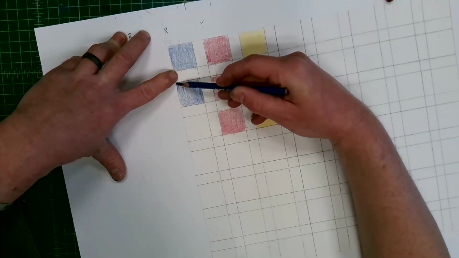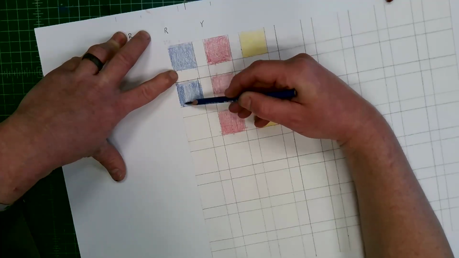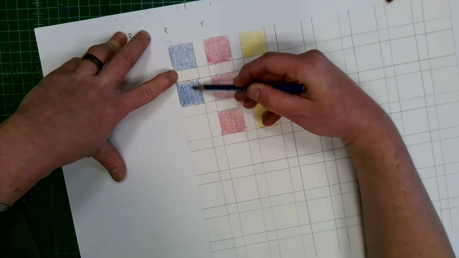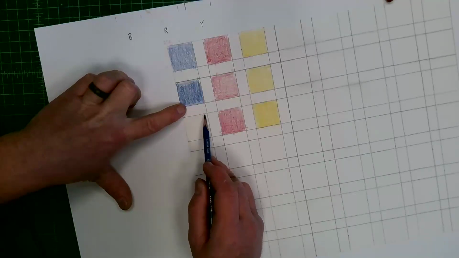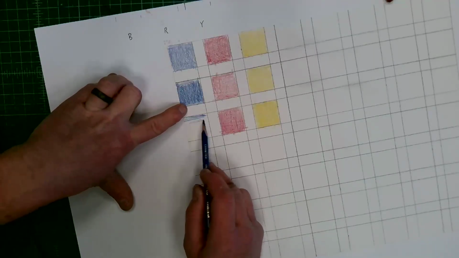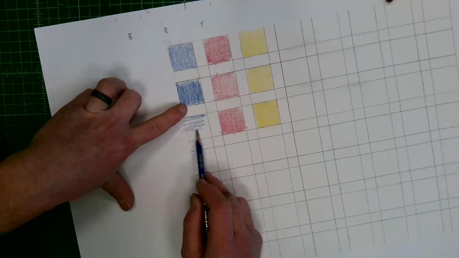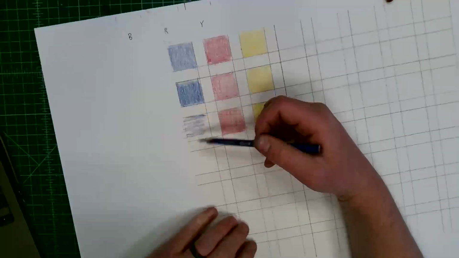It is important to get your color nice and bold when you're doing this. You're going to get the greatest effect that way. I'm moving pretty quickly for the sake of this demonstration, but I'll be pausing this video and going back and deepening things up.